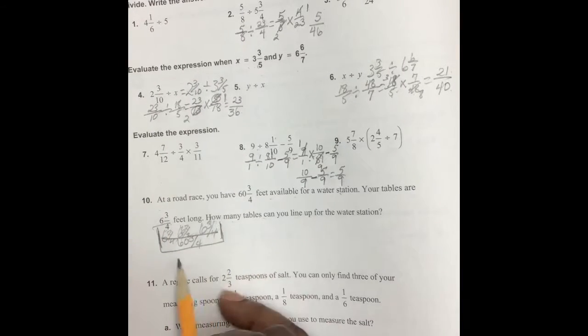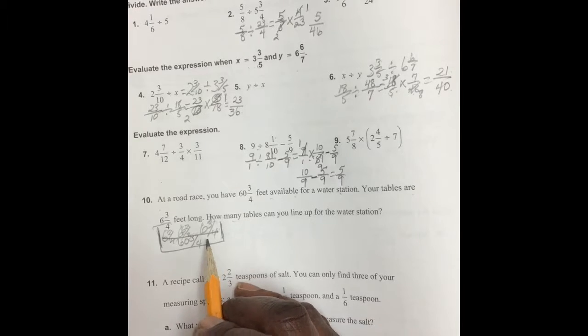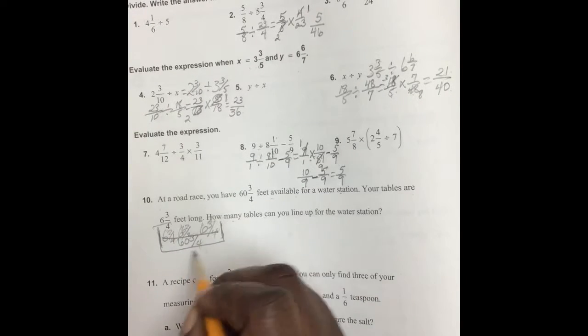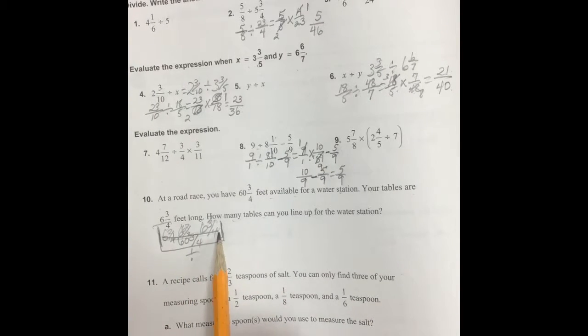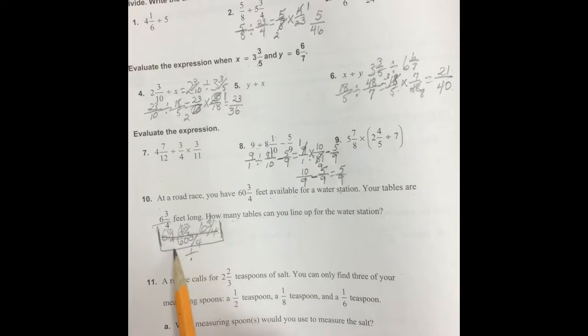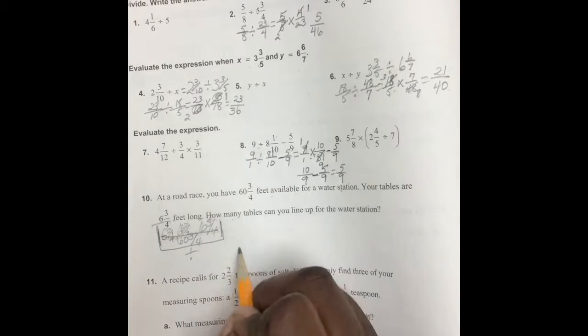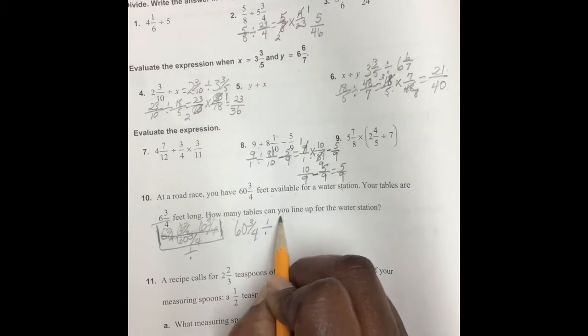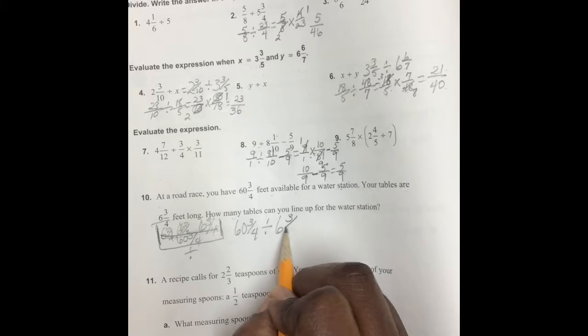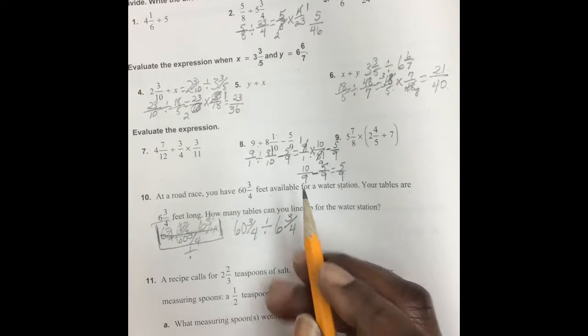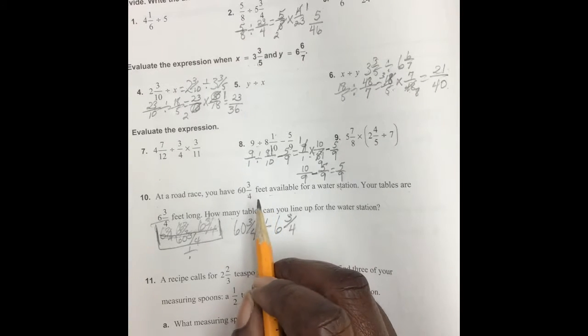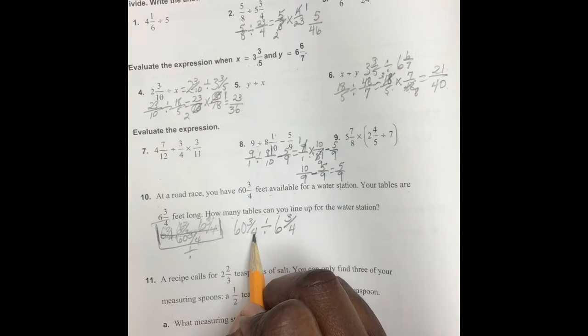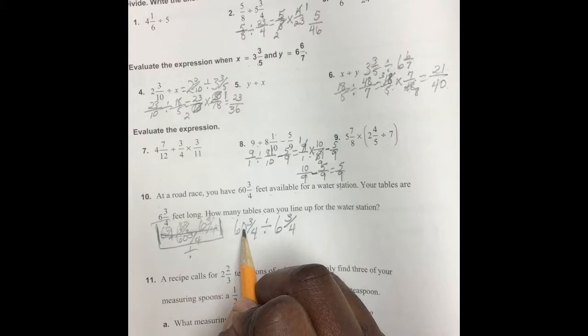So what operation would we be doing? If we wanted to see how many would fit, we would be dividing. But who's being divided? The space or the length of the tables? In this case, the space is. So we take our space, 60 3/4, and divide it by 6 3/4. All right, when we do that, we convert it to an improper fraction. So 4 times 60 is going to give us 240, plus 3 is 243 fourths.